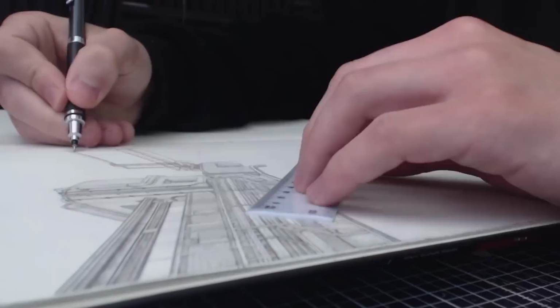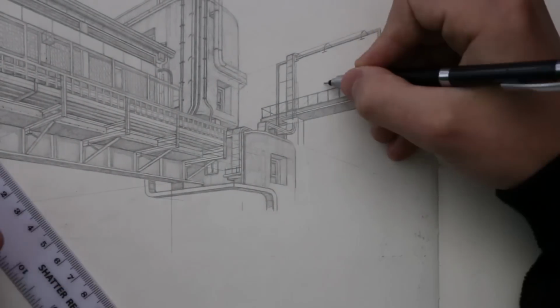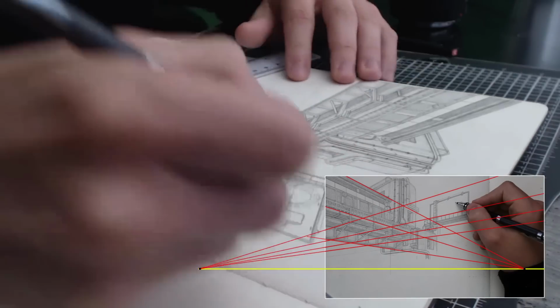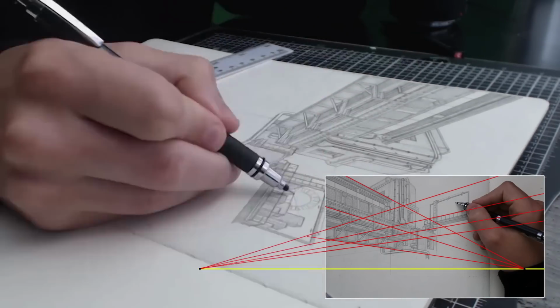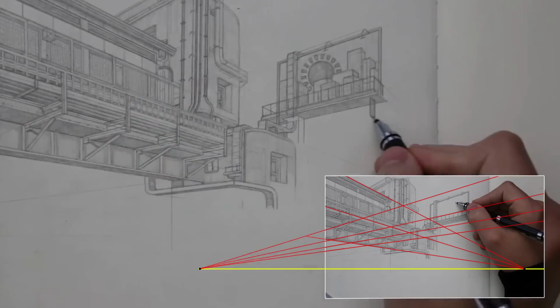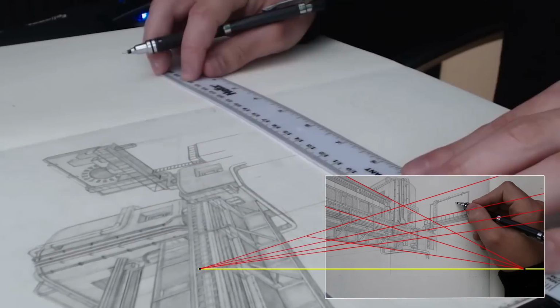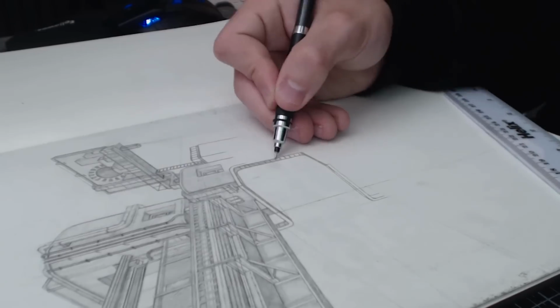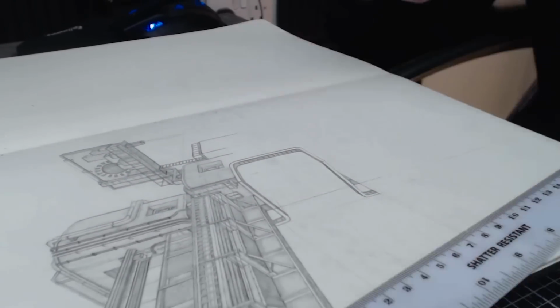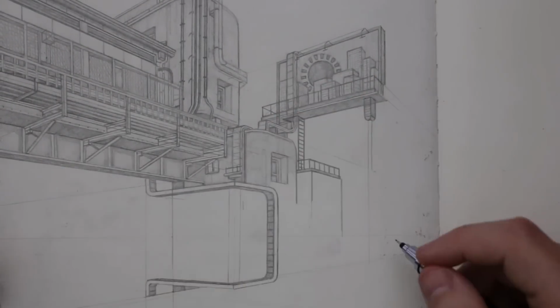In this example, the horizon line was around the centre of the page, and there were two vanishing points. One was off the page to the right, and one was off the page to the left, which meant I had to judge the direction of my lines based on where I assumed that vanishing point was. Again, a lot of this will make more sense if you have a basic understanding of perspective.